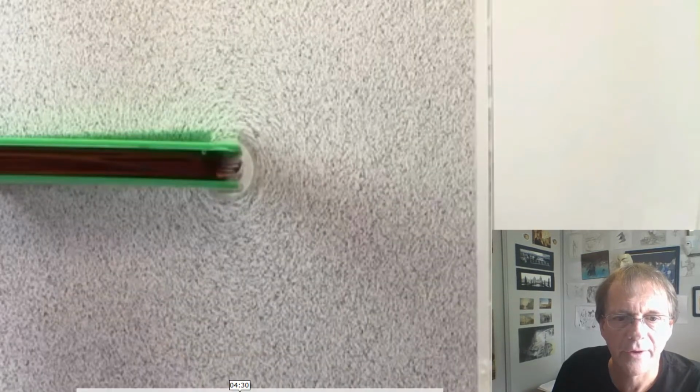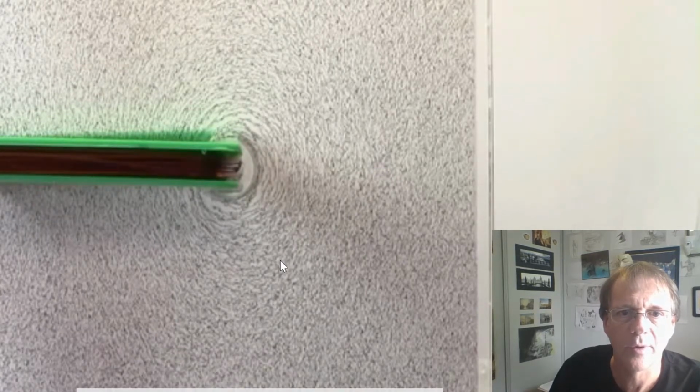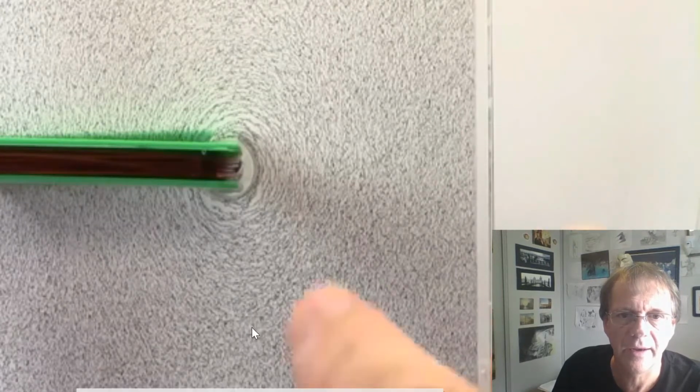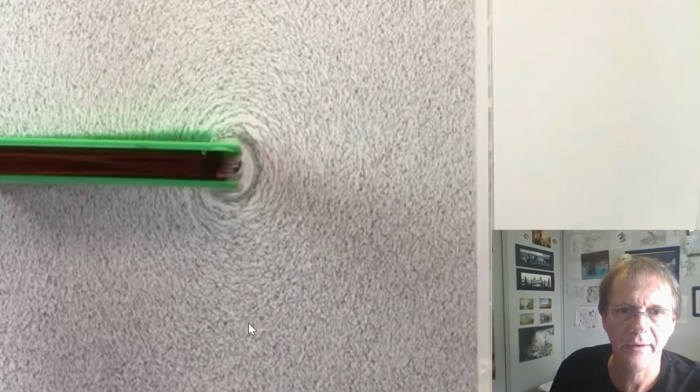Here it goes, turn the current on now. You can see the magnetic field's forming there. They've already started to form those rings around it, okay? Turn it on again, you should get the same sort of pattern. Turn it on again, and you should be able to see those rings forming.